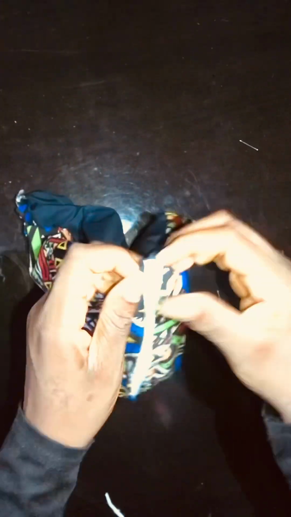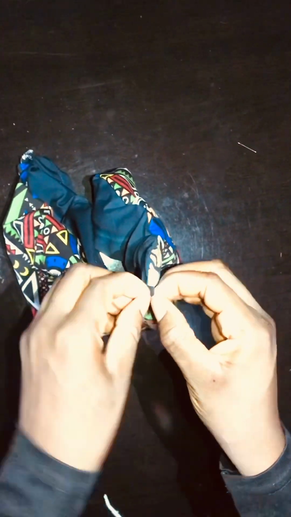You can see this is the reason why I left this part open, so I can be able to turn it. When you add your boning, you will see that it's going to be a little bit difficult for you to turn it, but make sure you turn it very well. Make sure you do yours the same way. Turn it out.